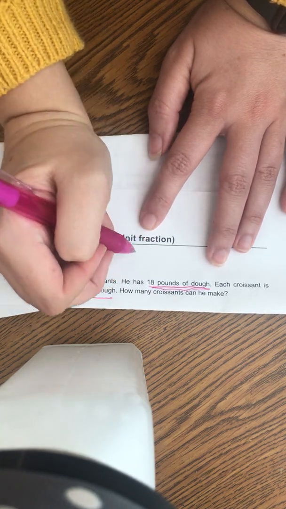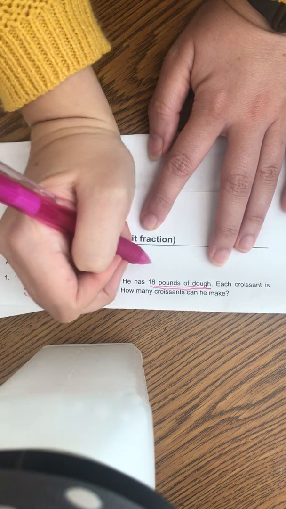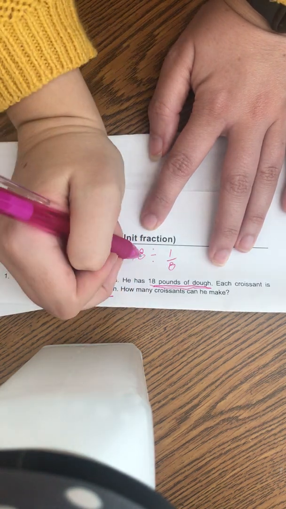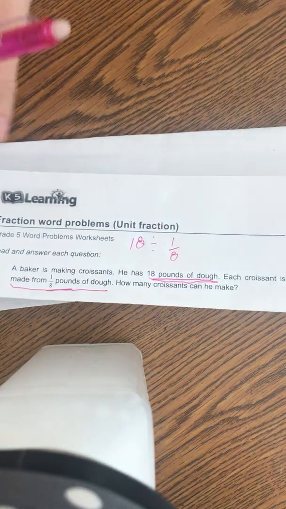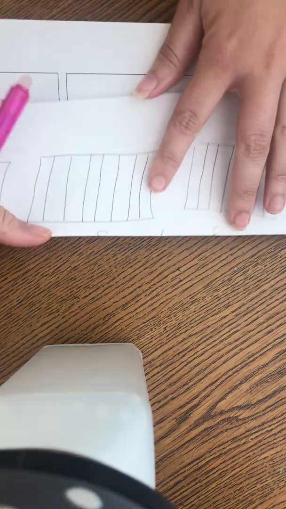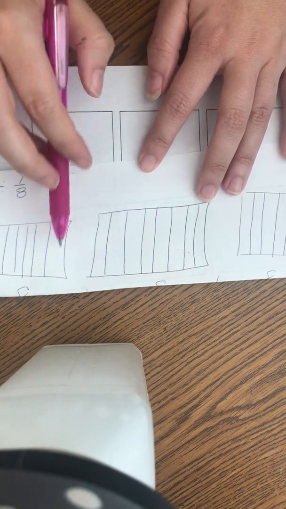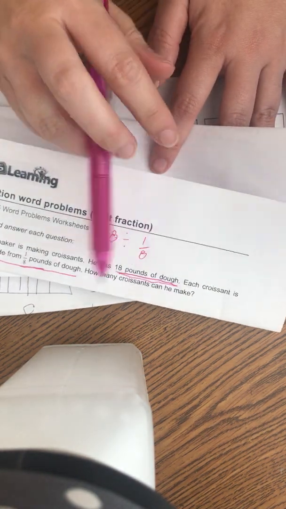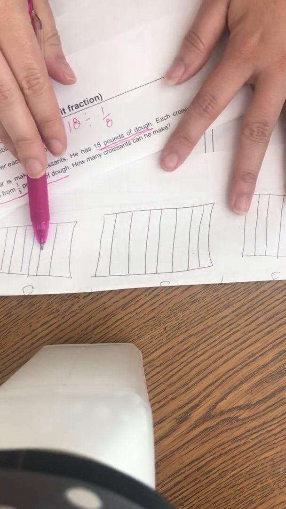So our expression would be 18 divided by 1/8. So let's solve our problem. I have already created an area model for us, or abbreviated area model. So I said, well, here is 1 pound, and it's partitioned into 1/8 parts. Each of my pounds is partitioned into 1/8 parts, 1/8 parts, 1/8 parts.